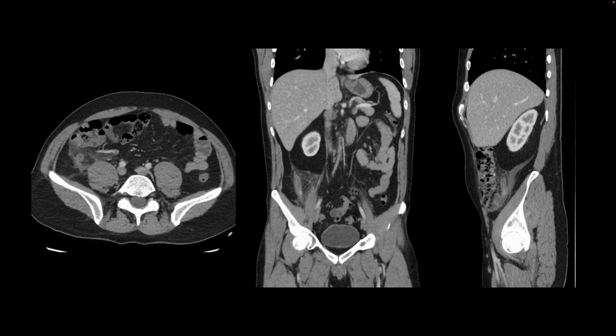This is our next patient. They presented with right lower quadrant abdominal pain, and in the right lower quadrant we see a lot of fat stranding around this tubular structure. This is better seen here. It's a blind-ended tubular structure which shows enlargement, mural thickening and enhancement, and is consistent with an inflamed appendix, and the findings are consistent with acute appendicitis.